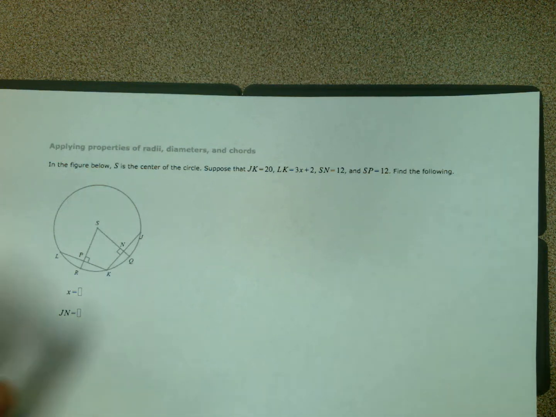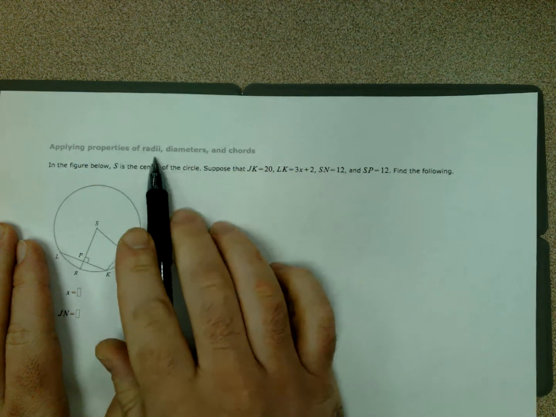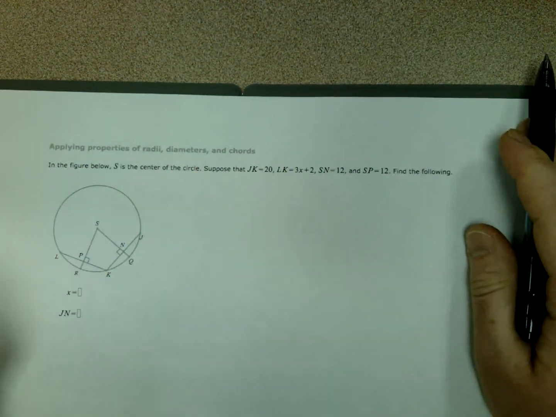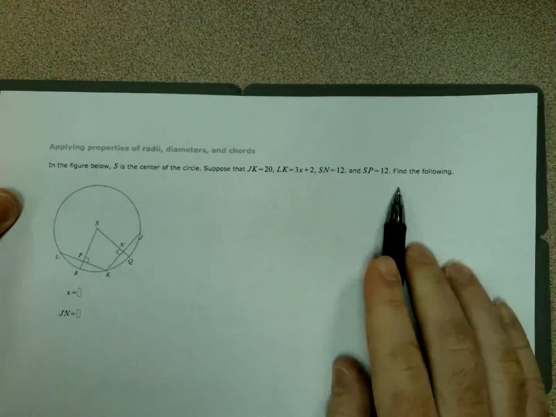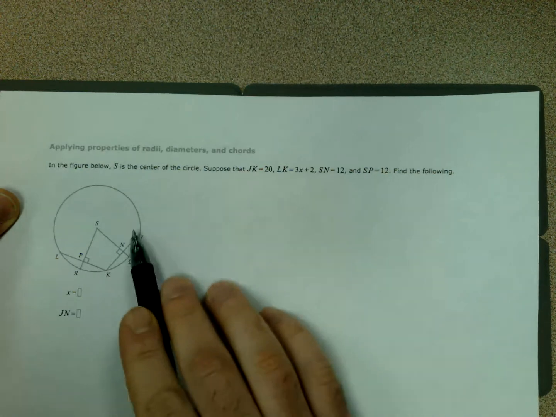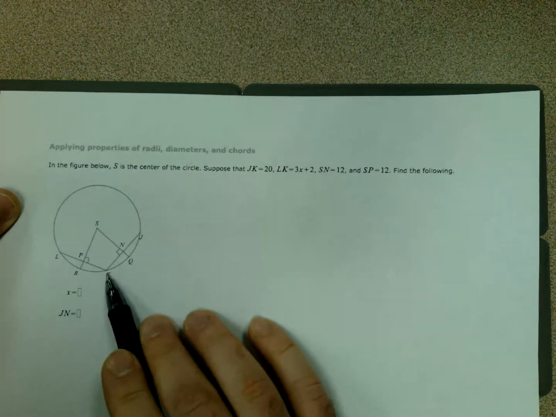Bowen. Today we're going to be looking at the Alex topic, applying properties of radii, diameters, and chords. So we have a circle here, and they give us a whole bunch of information about these various parts. We have two radii here, SR and SQ, and two chords that are JK and LK. And we're going to see how these play together and what's going on.